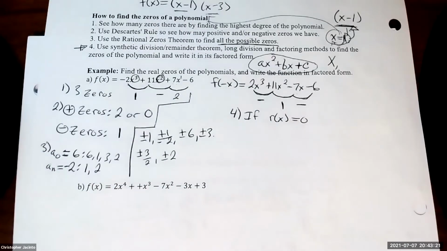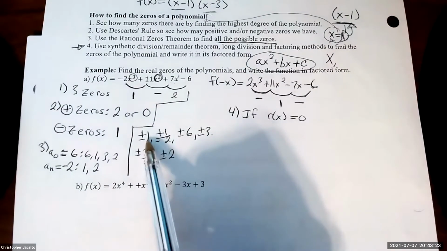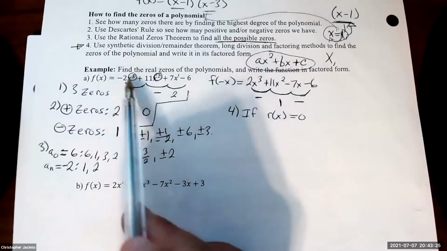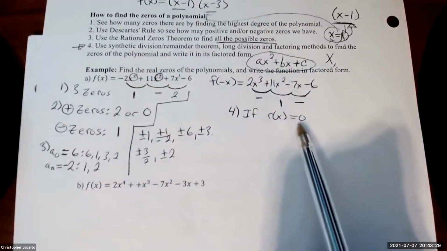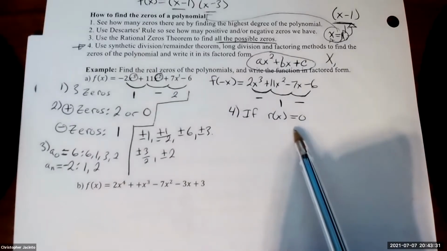Meaning, if I do synthetic division and choose 1, and the last number, the remainder, is 0, it is a real 0. If it's not, then it's not a real 0.